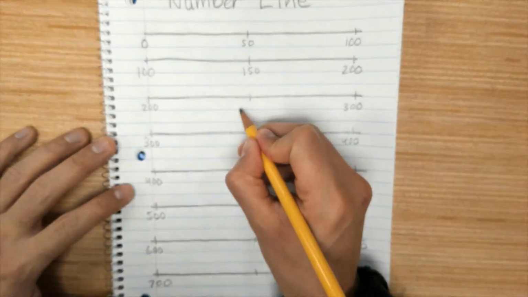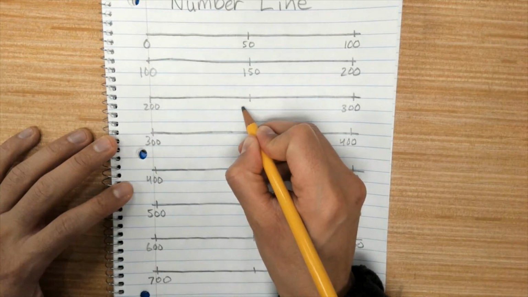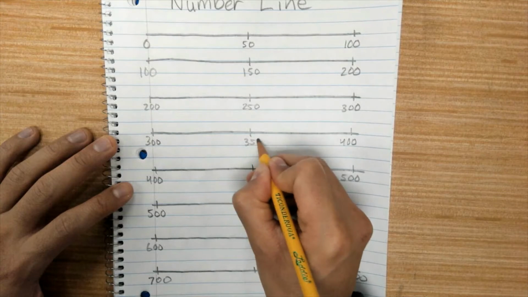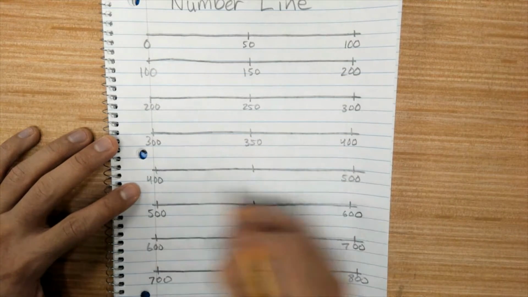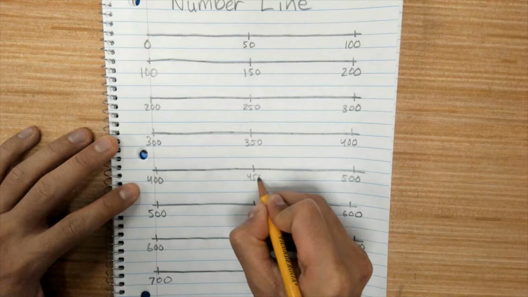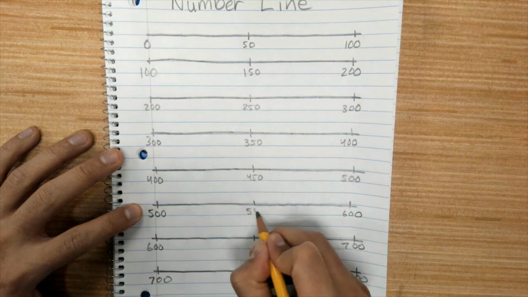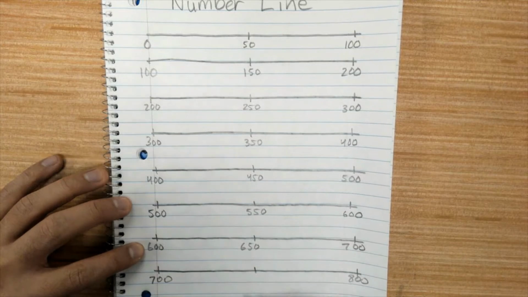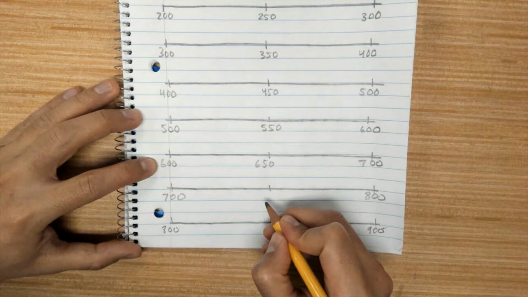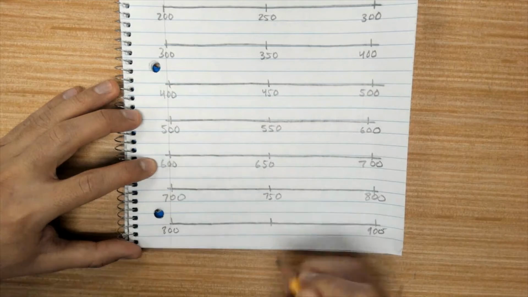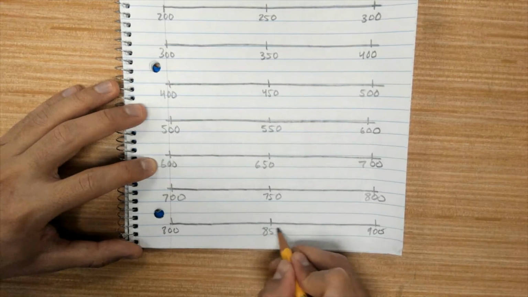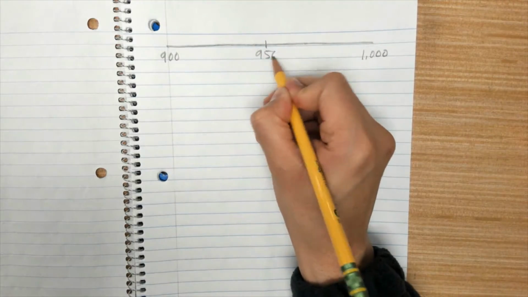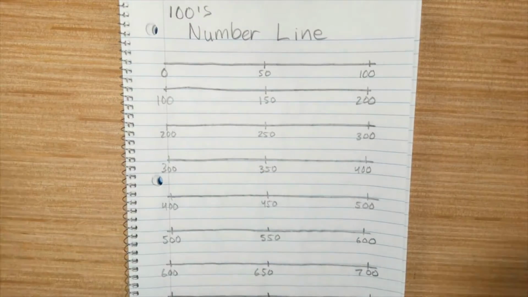Here you have 250. Here you have 350 because that's in the middle. Here you have 450. Here you have 550. Here you have 650. Here you have 750. Here you have 850. And here you have 950.